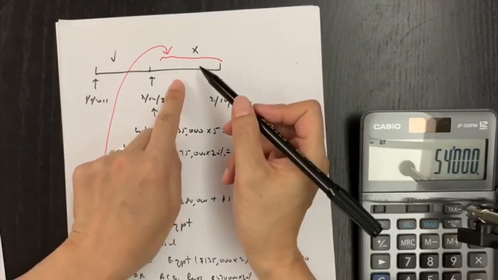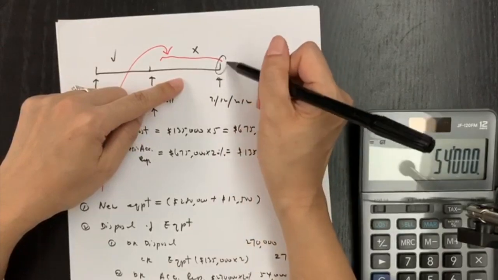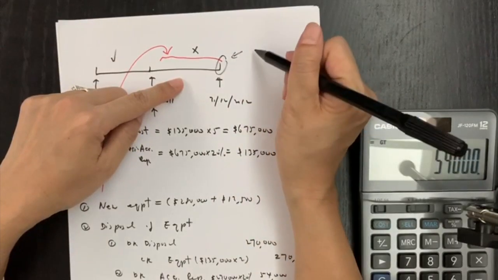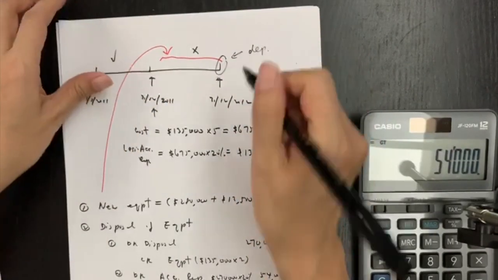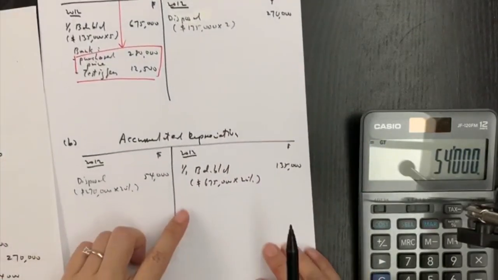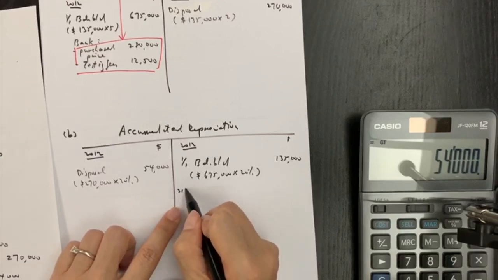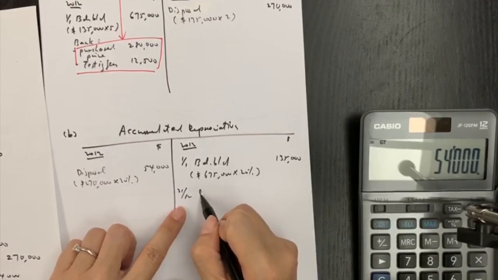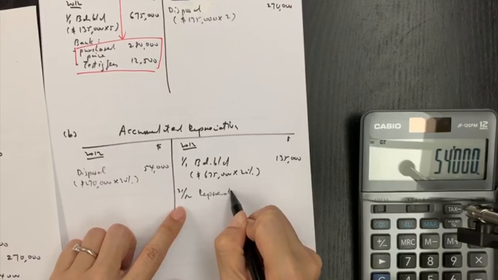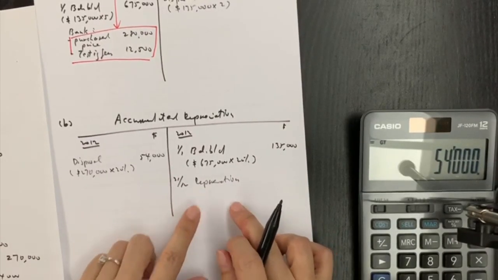Okay, so after we have done new equipment and then we have done disposal, at the end, we always need to provide depreciation again. So the double entry would be debit depreciation and then credit accumulated depreciation. So we always do that on the last date, and then the reason is depreciation. Okay, and now we need to calculate this step by step.